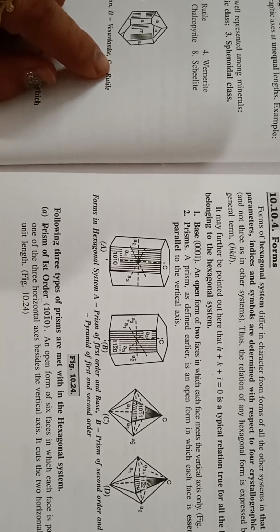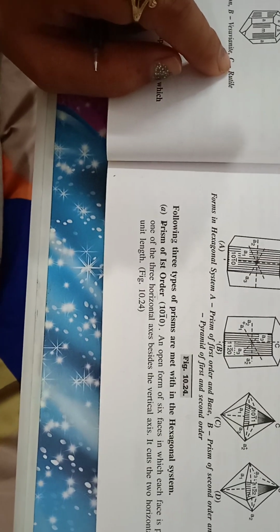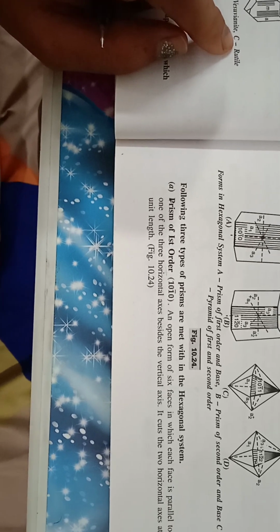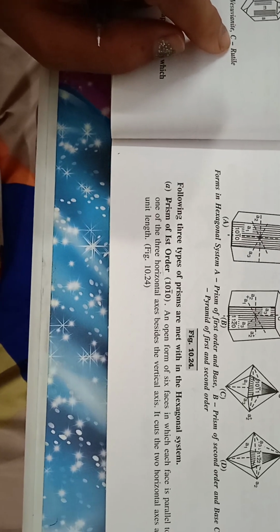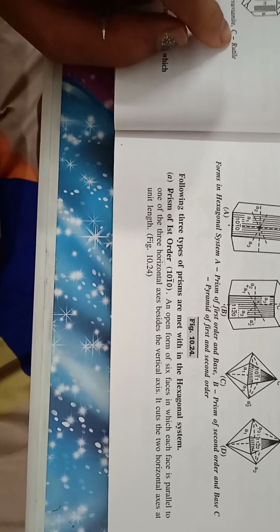A prism, as defined earlier, is an open form in which each face is essentially parallel to the vertical axis. The following three types of prism are met with in the hexagonal system. Prism of first order, 1 0 -1 0, is an open form of six faces in which each face is parallel to one of the three horizontal axes besides the vertical axis. It cuts the two horizontal axes at the unit length.